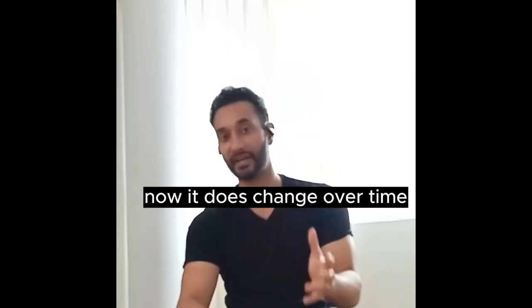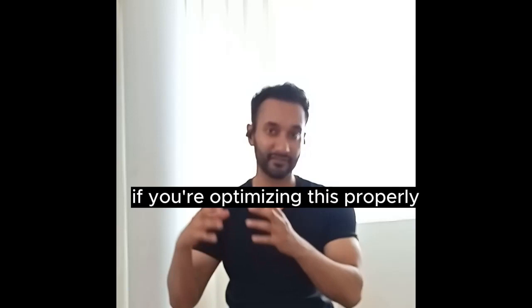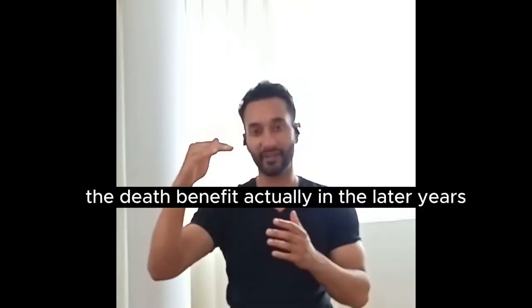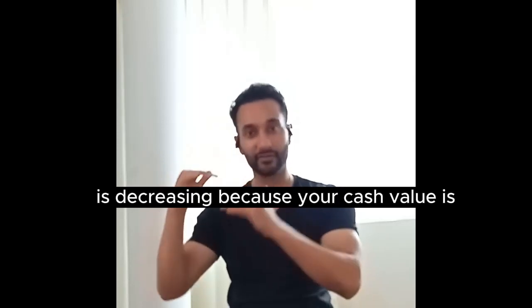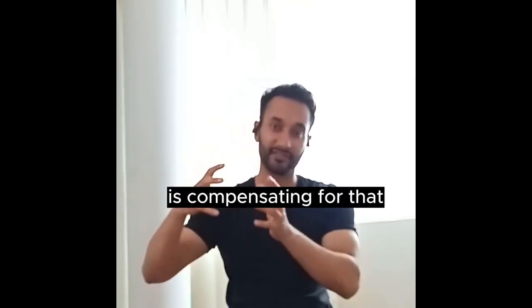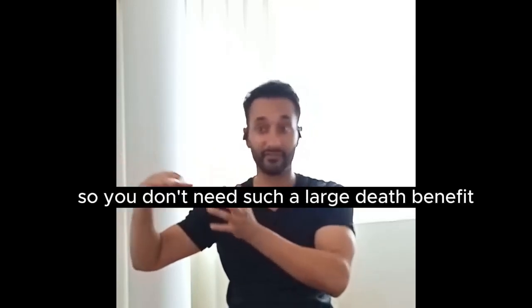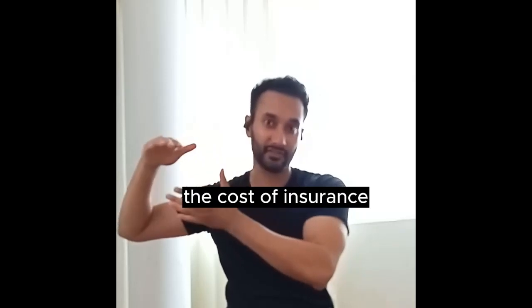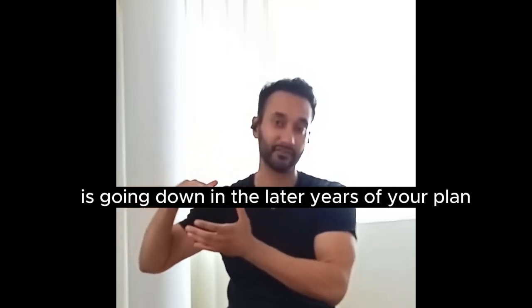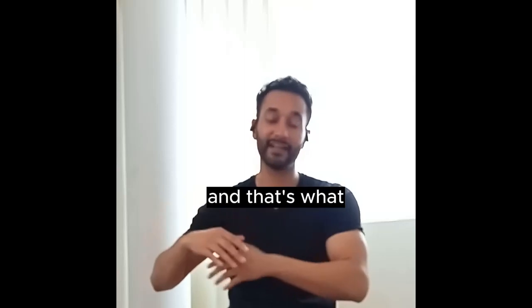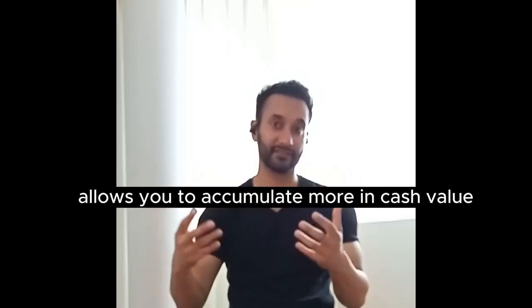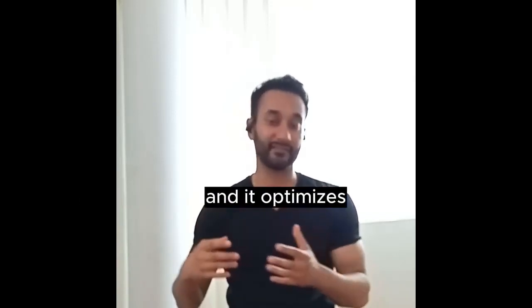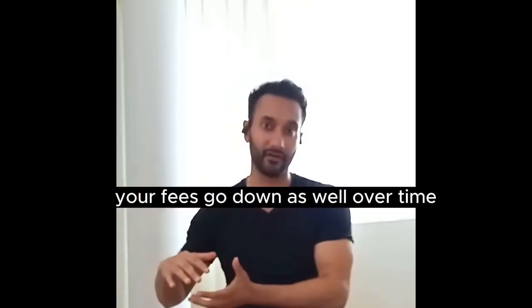Now, it does change over time, okay? If you're optimizing properly, if you're structuring your plan properly, we see that the death benefit in the later years is actually decreasing because your cash value is compensating for that death benefit. So you don't need such a large death benefit, which is great because now the cost of insurance is going down in the later years of your plan. And that's what allows you to put more of your money towards cash value, and it optimizes the fees. Your fees go down as well over time.